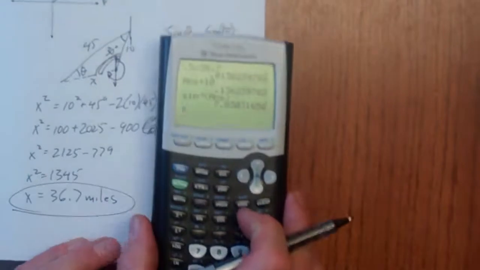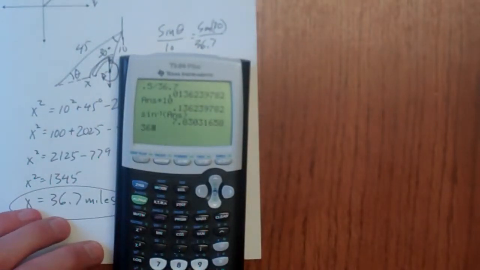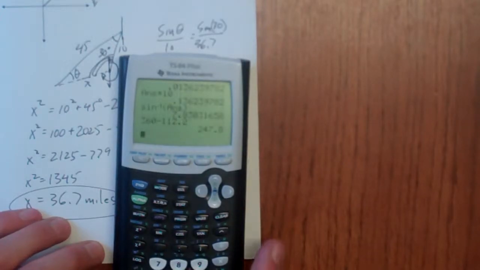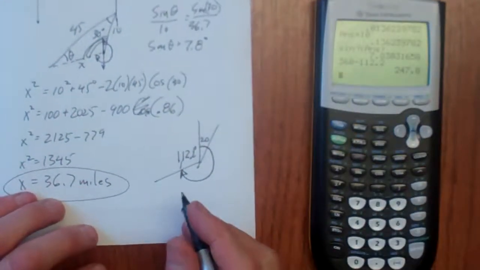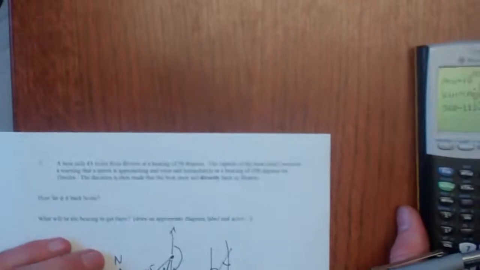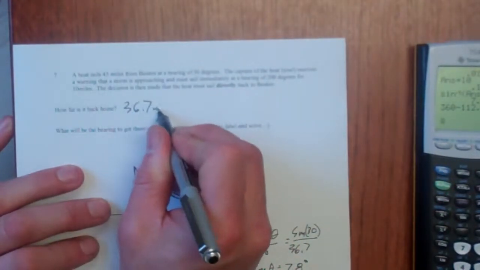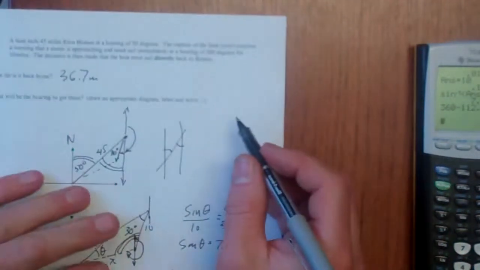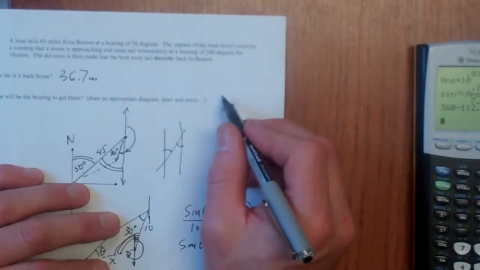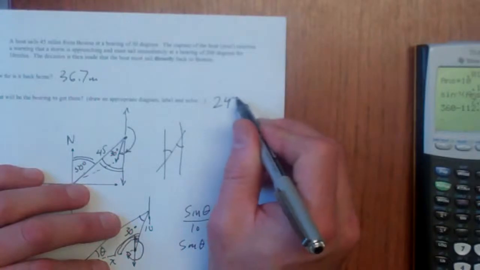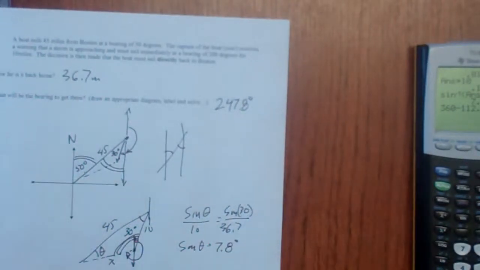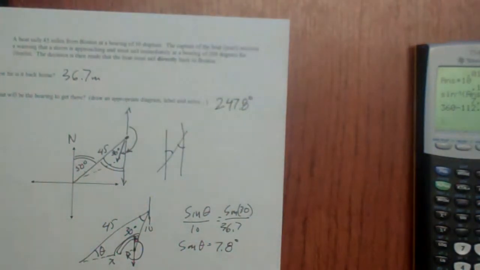So my, from north all the way around to here, is going to be 360 minus that. So 360 minus 112.2. So a bearing of 247.8 degrees. So how far is it back home? 36.7 miles. The bearing will be 247.8 degrees. Alright, I went fast. Hope that made sense.